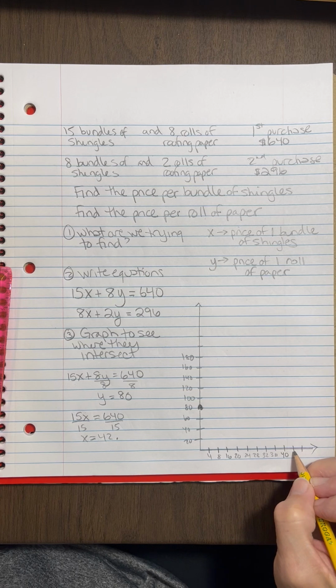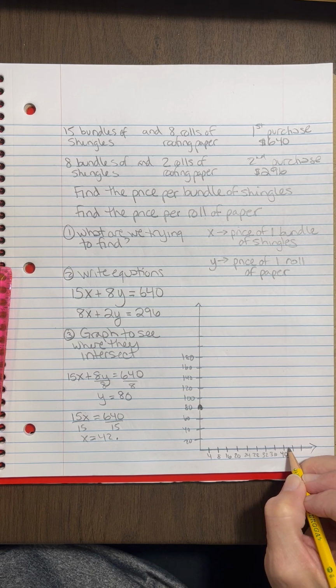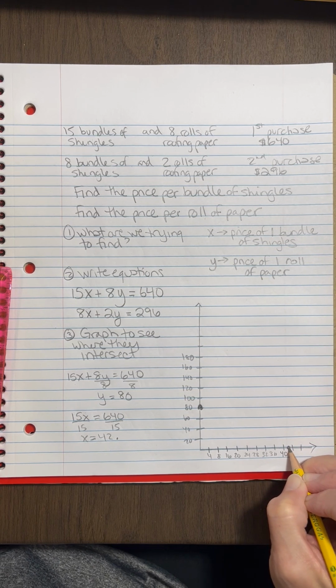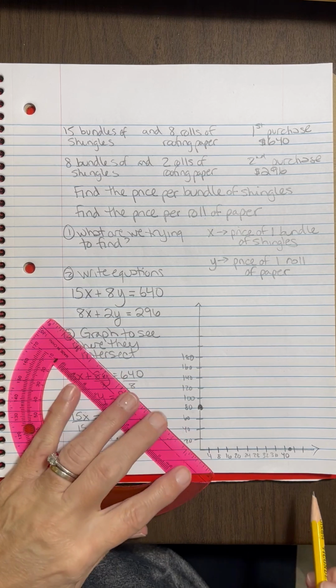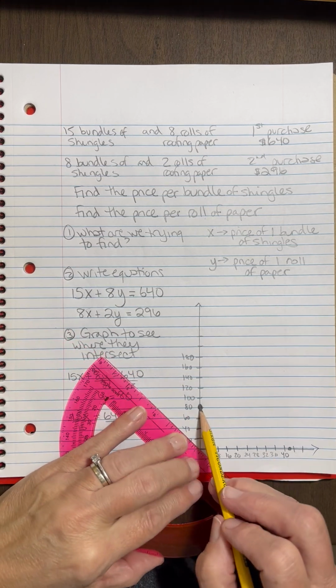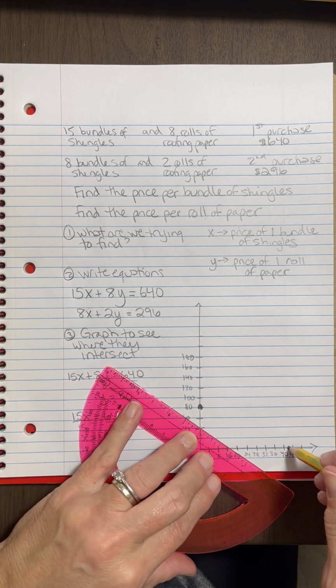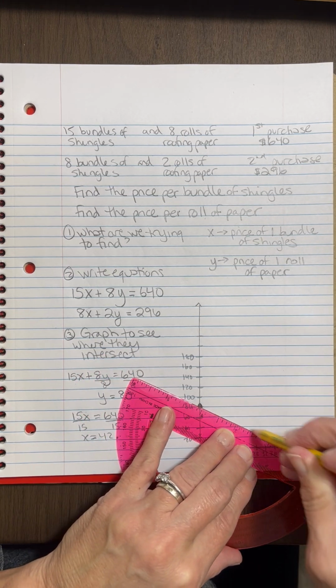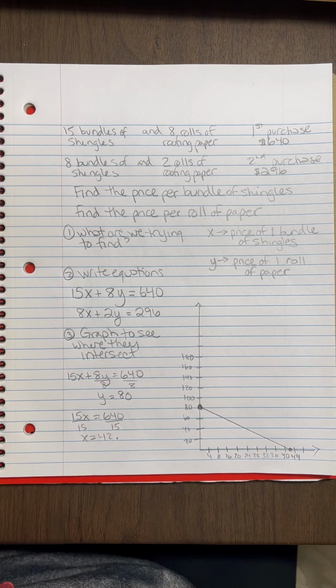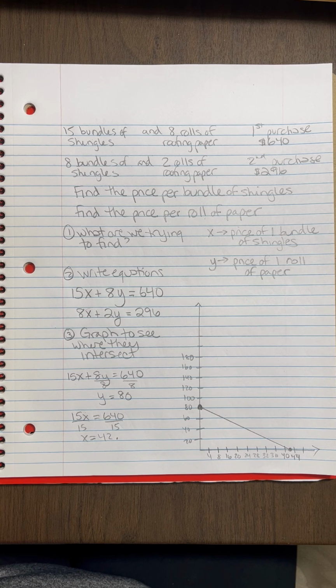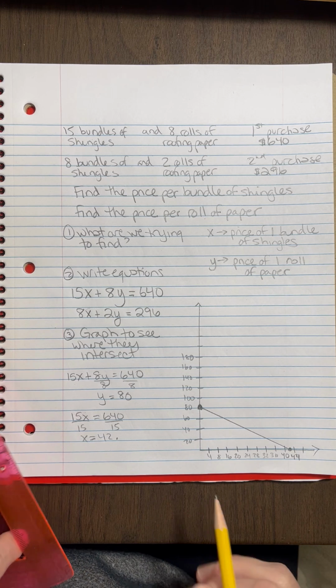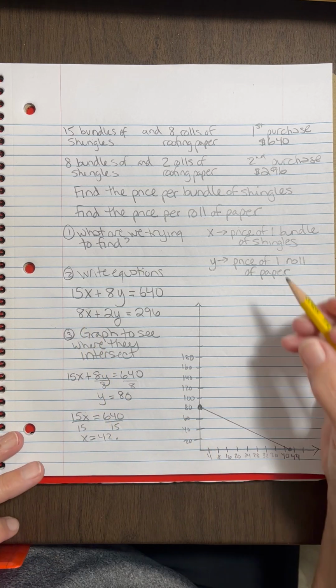This is going to be a little past 42, so it's going to be right in the middle there, between 40 and 44. Okay, so I'm going to connect those. And then I'm not going past either axis because that goes into the negatives both ways, so I don't want to do that. Okay, that was my first one.